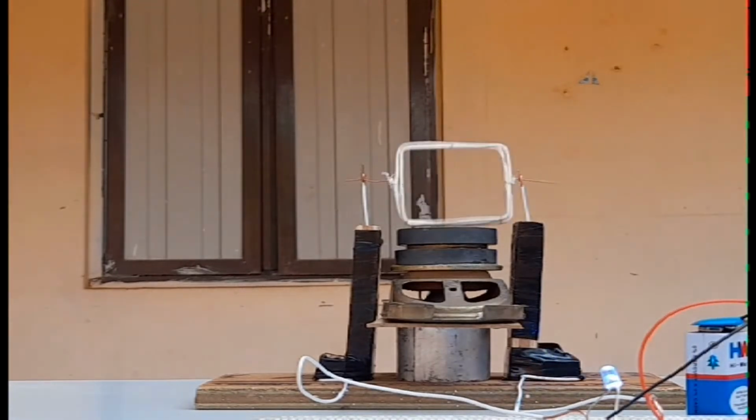Once we provide electrical energy by connecting to the cell and give a gentle push, the loop starts turning. Here we can see how the loop turns. We need to give a gentle push to the loop because here the magnet is only in one direction, that is, the north pole is at one side, and the magnetic field is not strong enough.